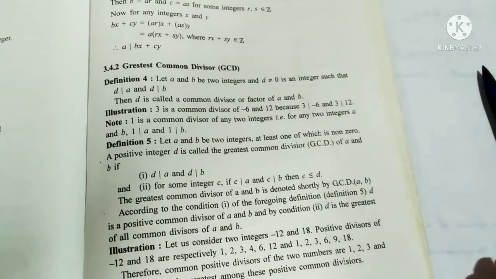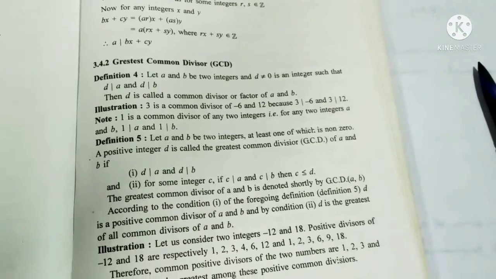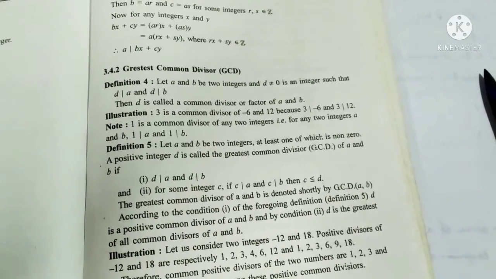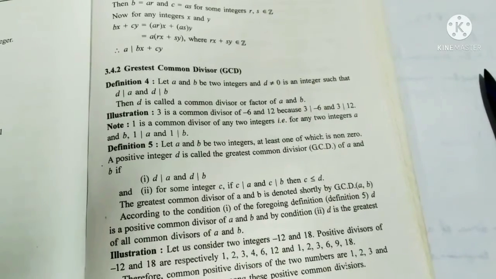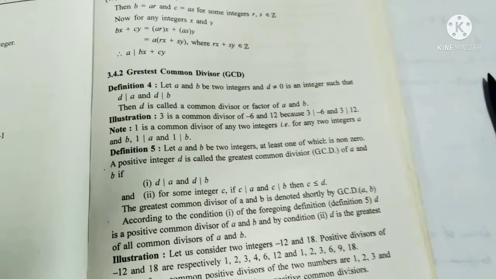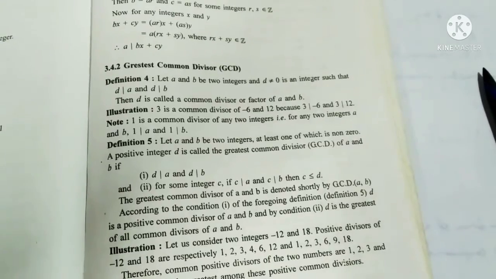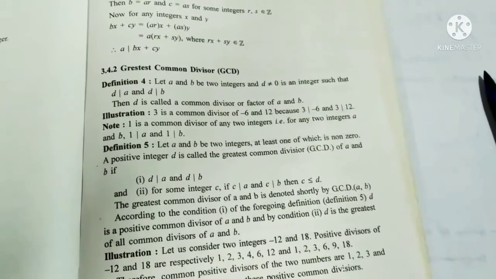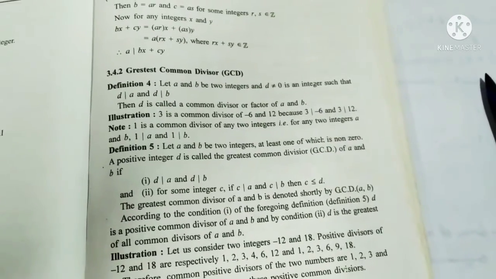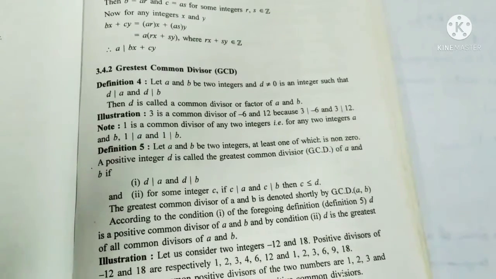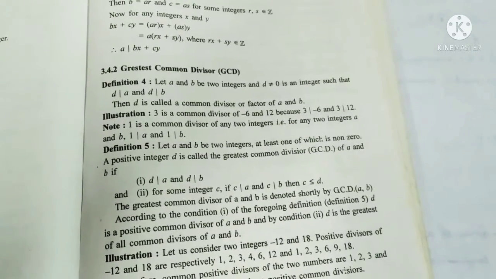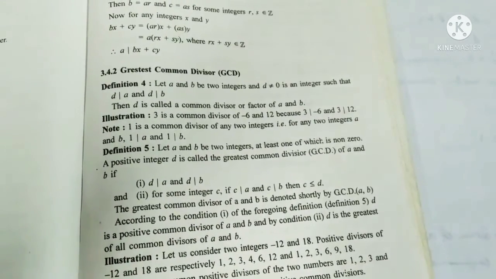And then if d divides a and d divides b, then I can say that d is the common divisor, or common factor, of a and b. For example, 3 divides minus 6 and 3 divides 12, so therefore 3 is the common divisor of minus 6 and 12.